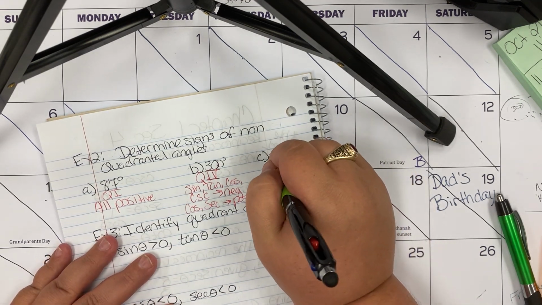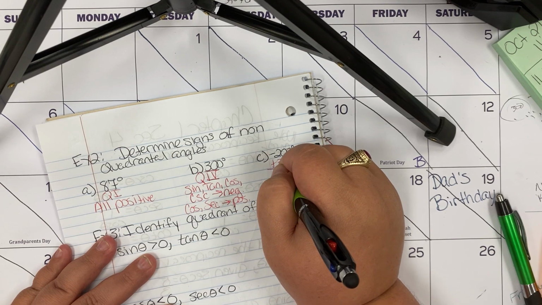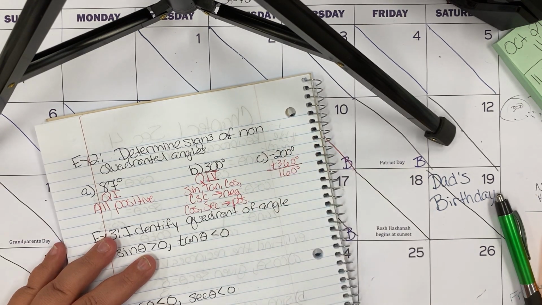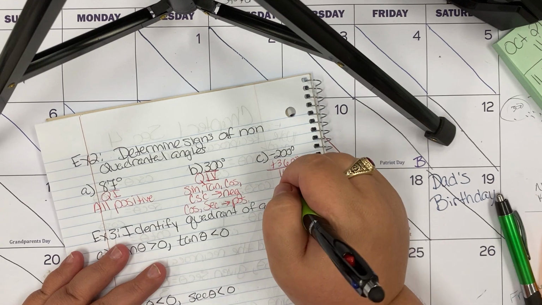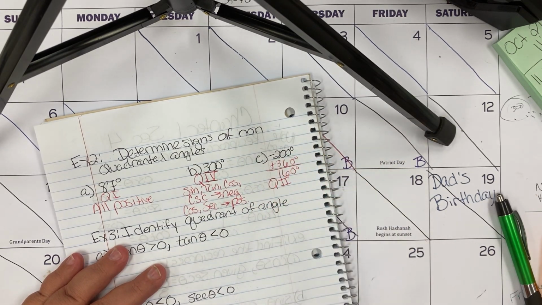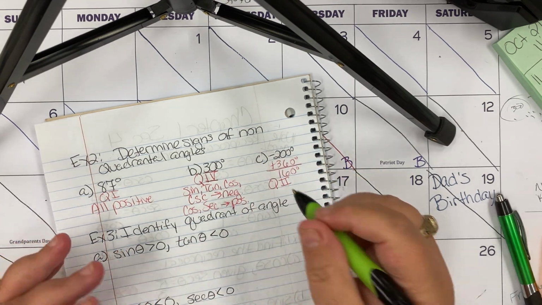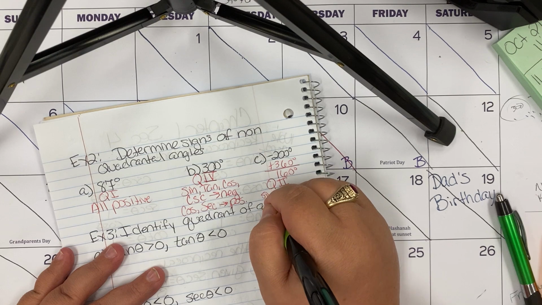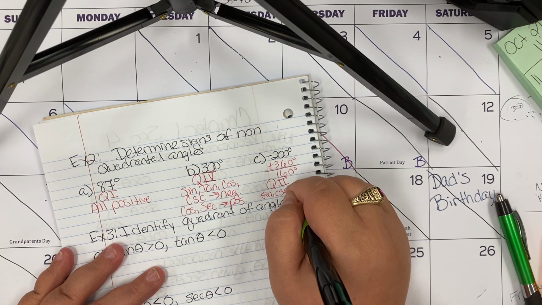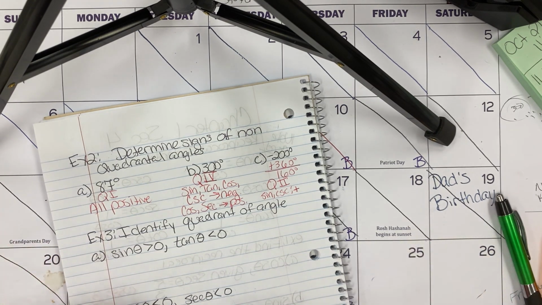So I'm going to add 360 to that first. And that's going to give me a positive 160 degrees. Now I can say, well, that's in quadrant 2. So in quadrant 2, sine and cosecant are positive, and then all the rest of them are negative.